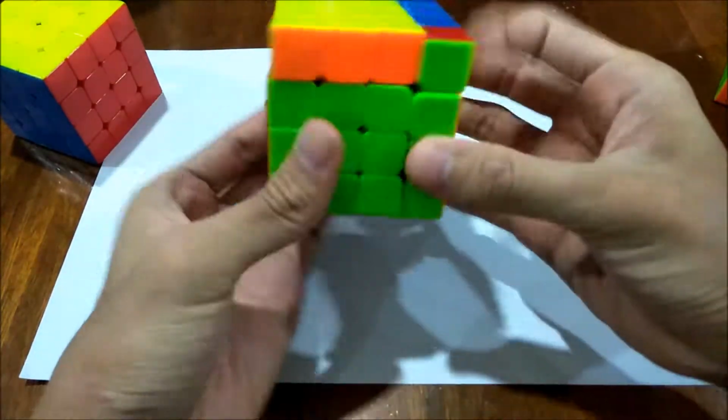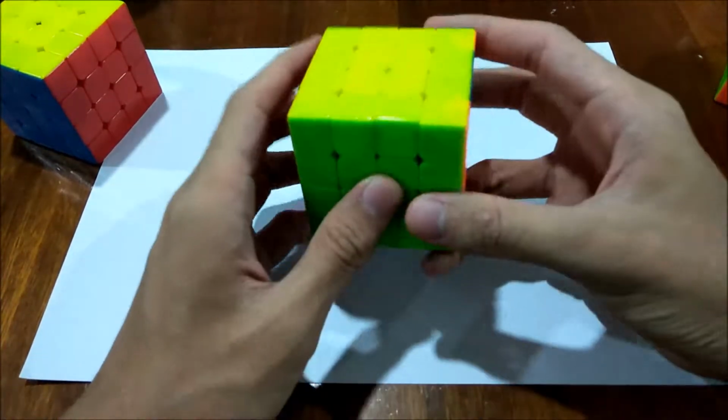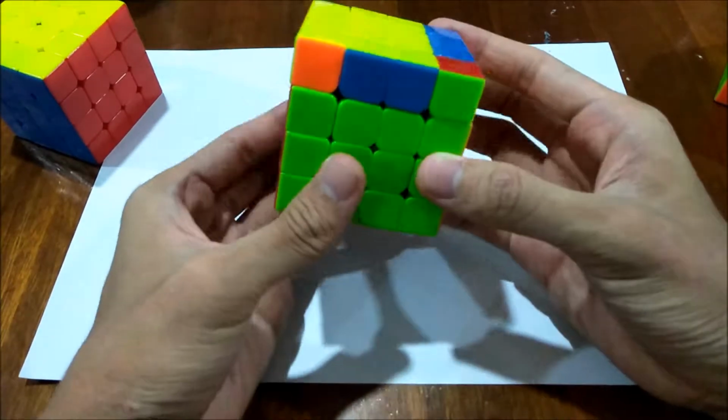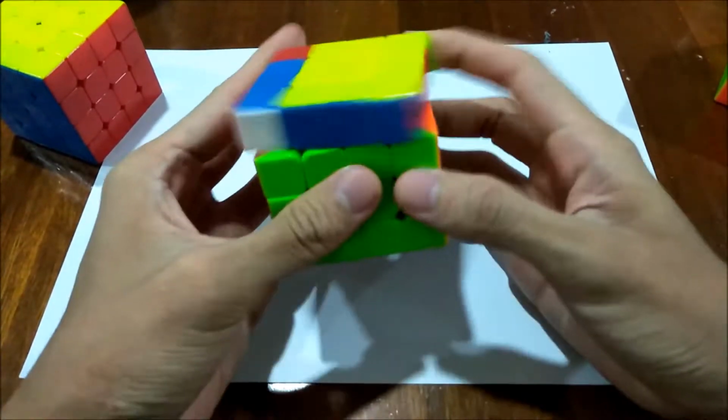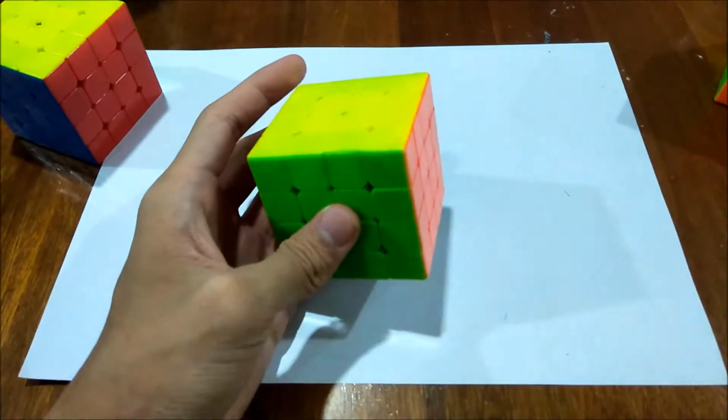Something that you can also try to do is to perform the algorithm when your edges are in the back. So you can do any one of the following, just this, and then undo to solve the things from different angles.